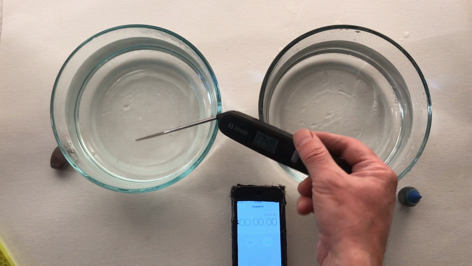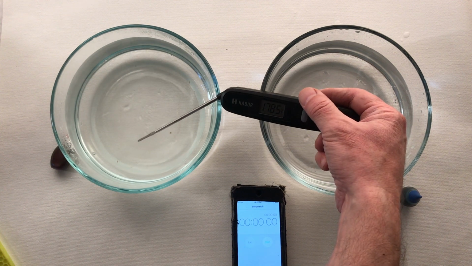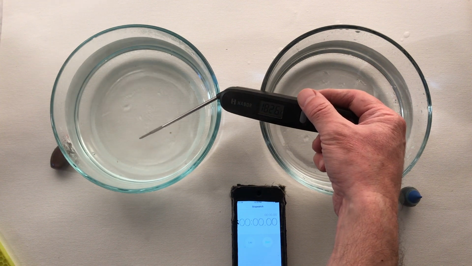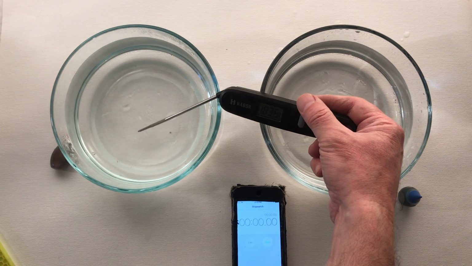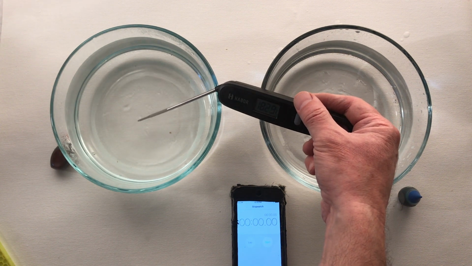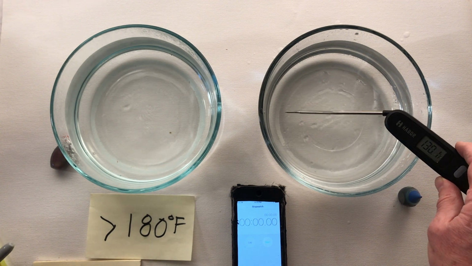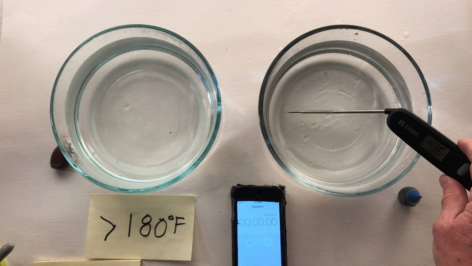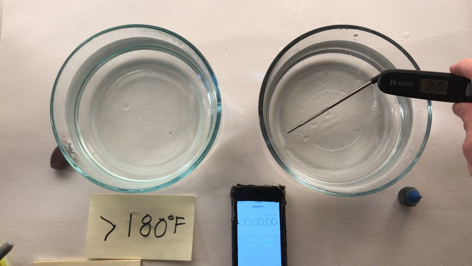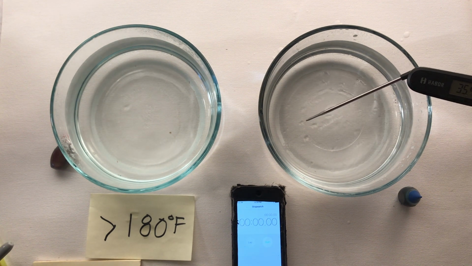So this hot water is good and hot. Reading right there in the middle of the thing, it's over 180. And the thermometer has Fahrenheit because that's how I cook. In the cold water, I had the ice mixed in, so that's 35. Yeah, let's call this less than 36.